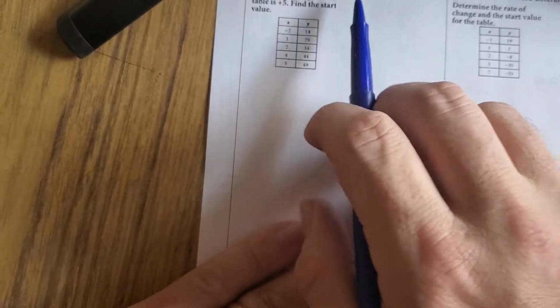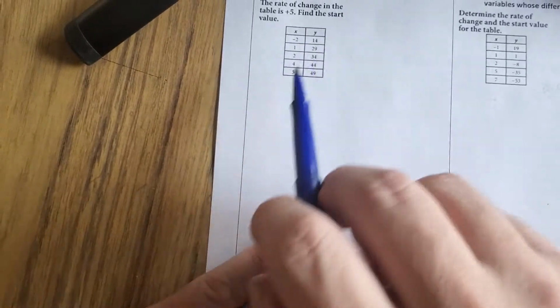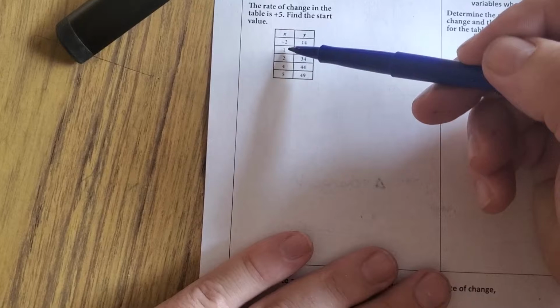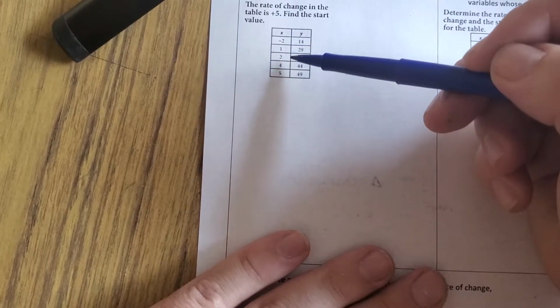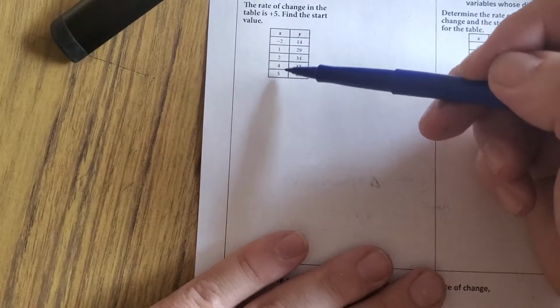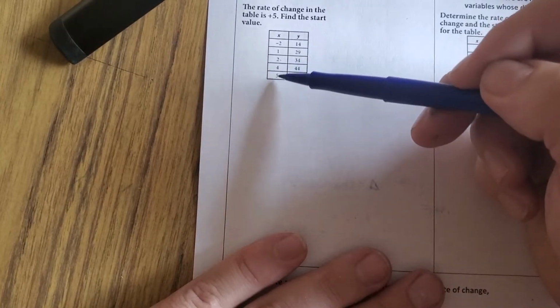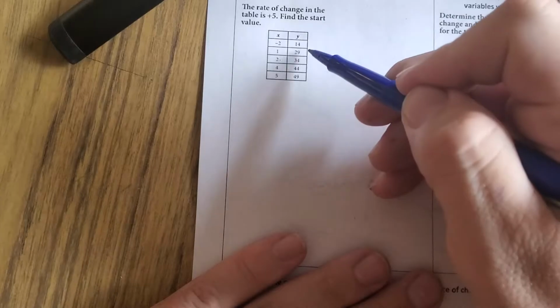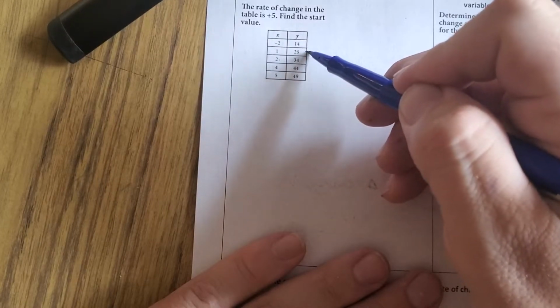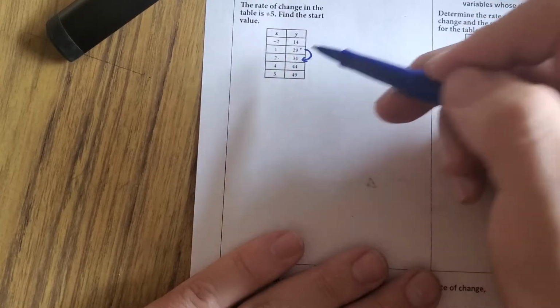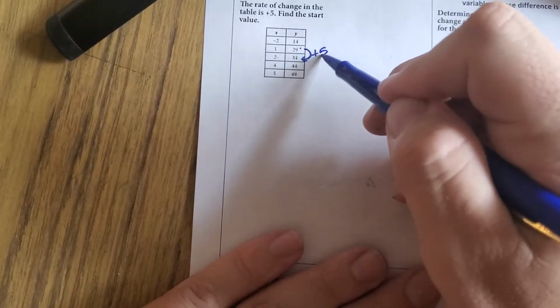What if it is not so clean? Let's consider the rate of change. Do you see my x values? I went plus 3 from negative 2 to 1. I went plus 1 from 1 to 2. I went plus 2 from 2 to 4, and I did plus 1 from 4 to 5. So I can kind of figure out the rate of change here. I went from 29 to 34, so I have a plus 5.